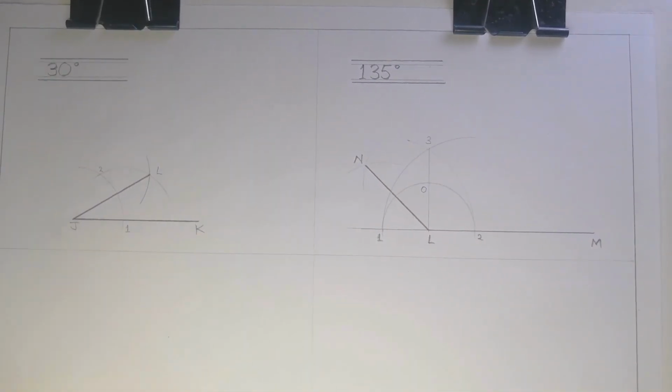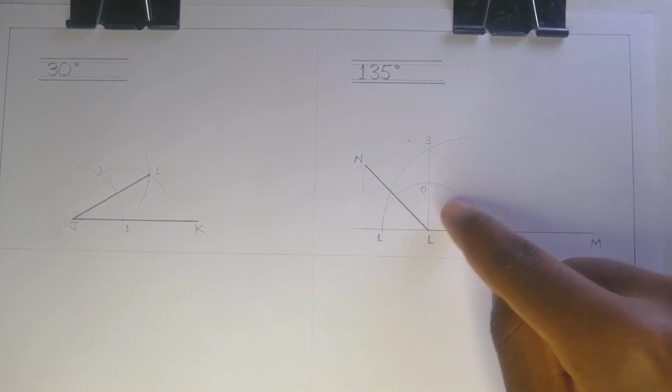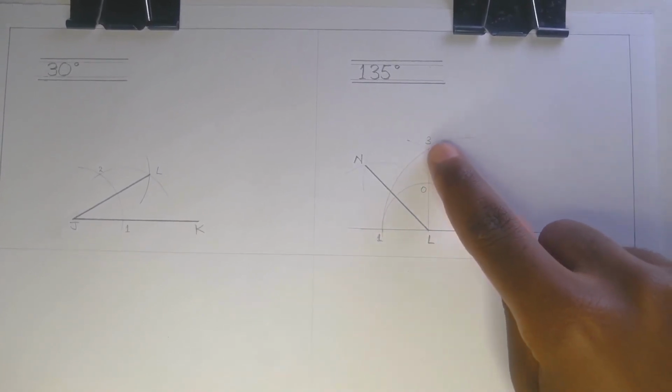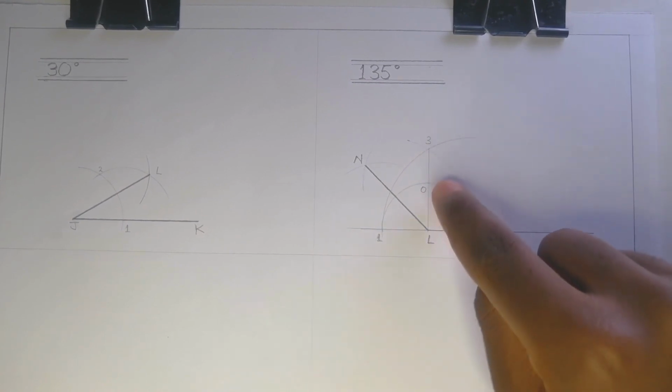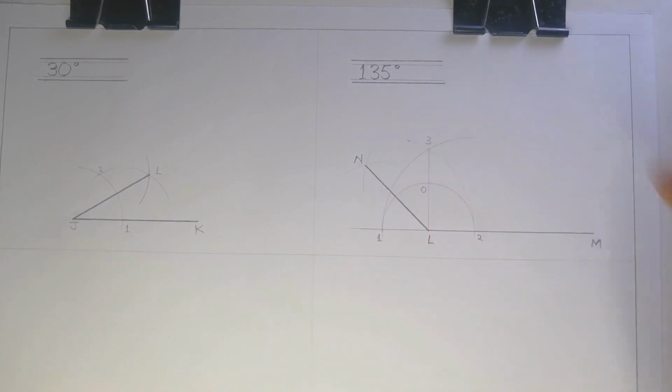So when drawing our 135 degrees, there's a point when we need to be careful. When we have this point 3, we should pick point O. And point O is the intersection of the line from 3 to L and the arc which is 1, 2. That's how we draw our 135 degrees.